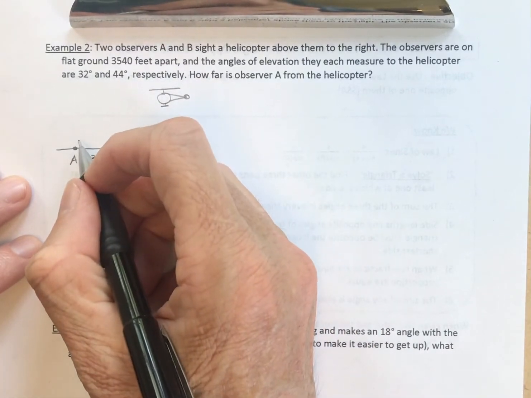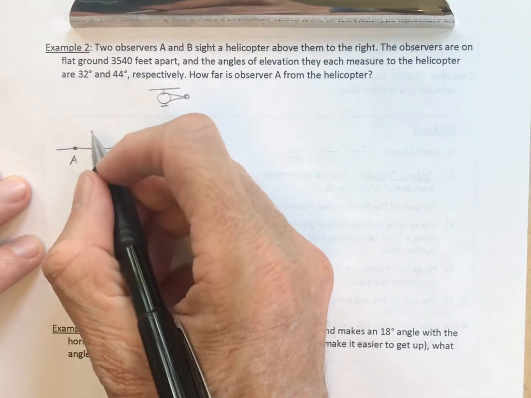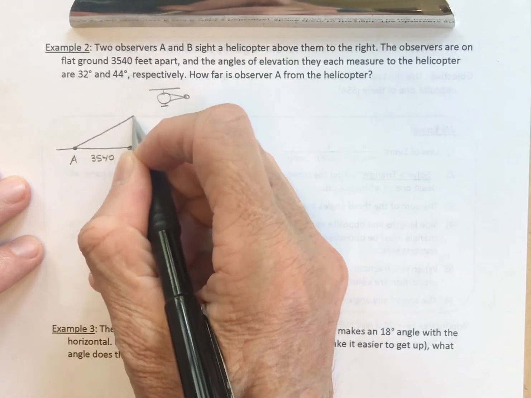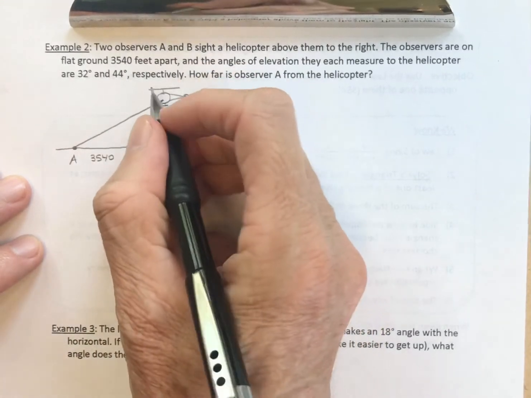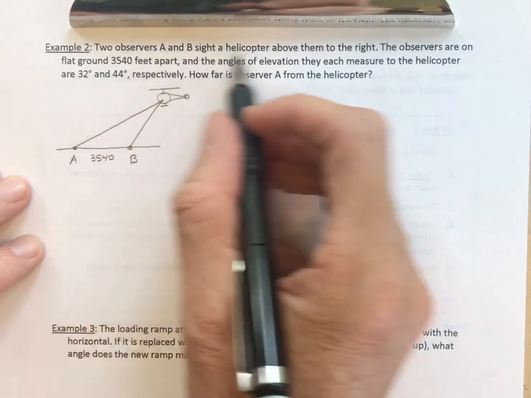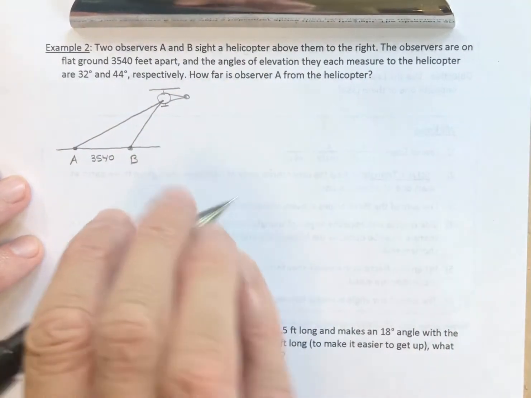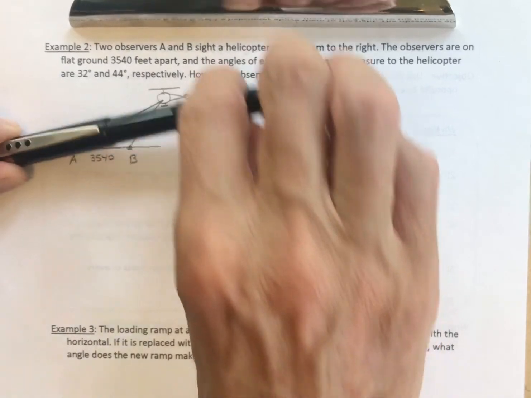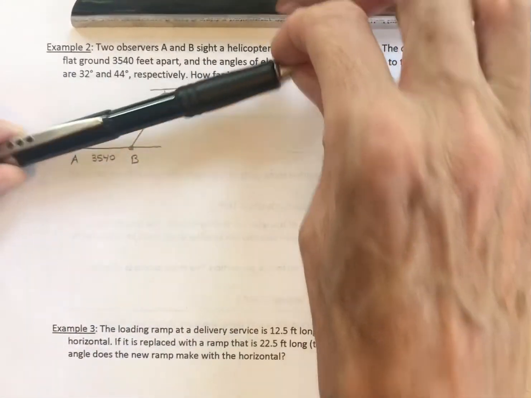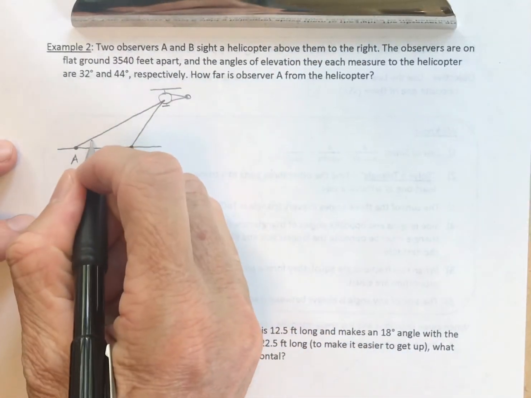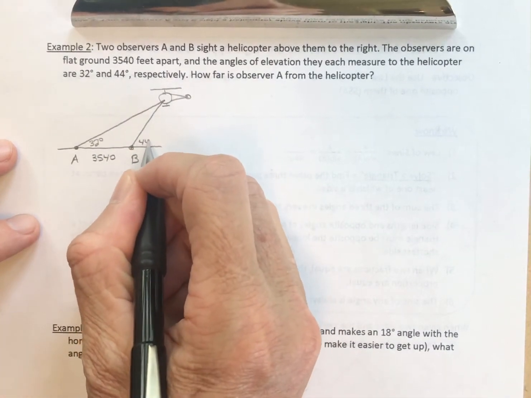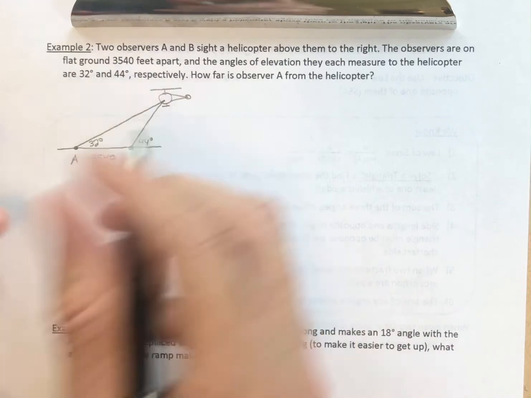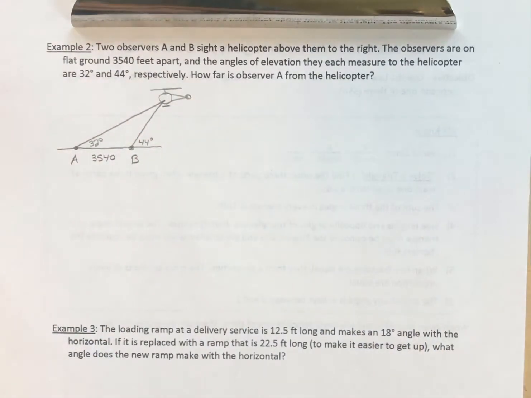They're on flat ground, they're looking up. So A looks up to here, and B looks up to here. The angle of elevation goes from ground up. So A is 32 degrees, B is 44 degrees, and that's what we have. So there's our picture.